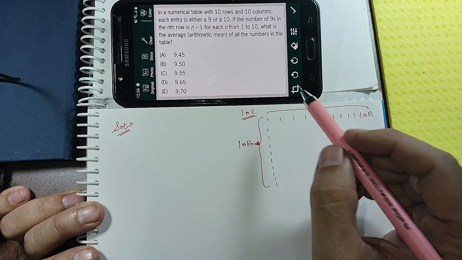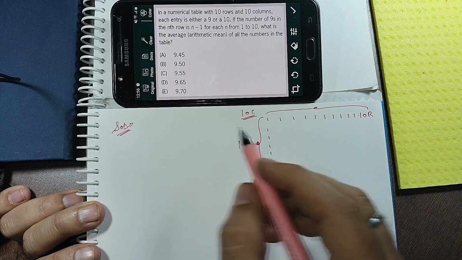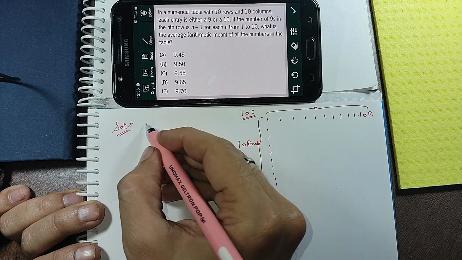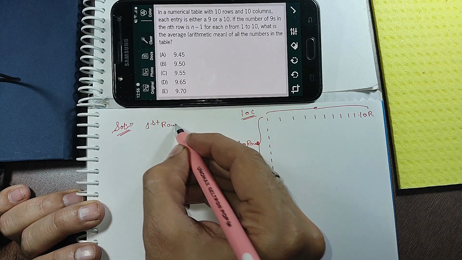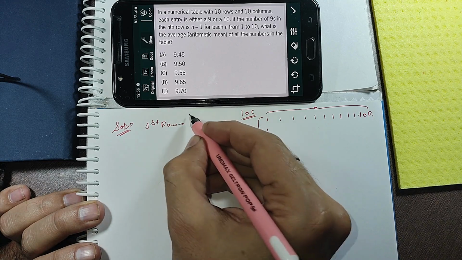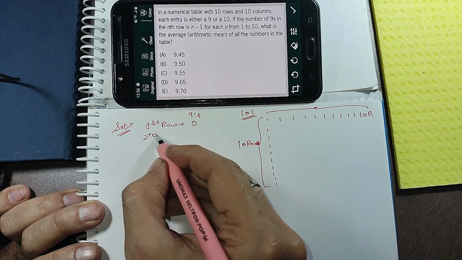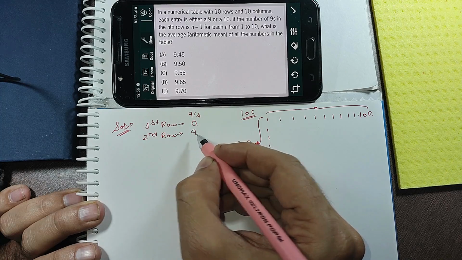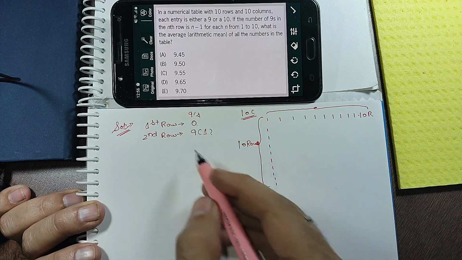If the number of 9s in nth row is n minus 1, so in first row, number of 9s will be n minus 1, so that will be 0. In second row, number of 9s will be 2 minus 1, that is 1. So 9 will be 1, and the rest will be 10.